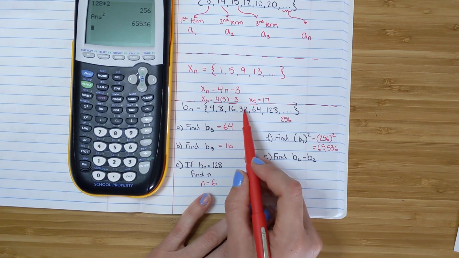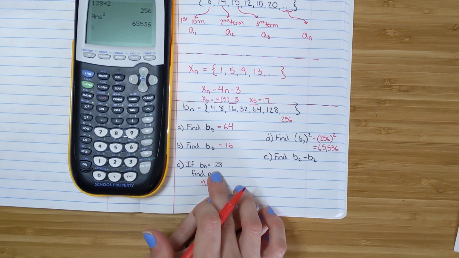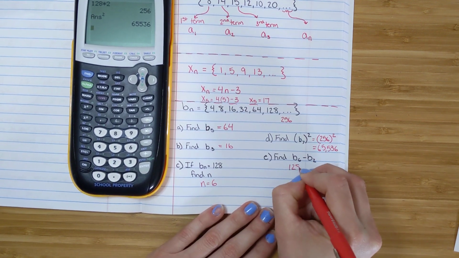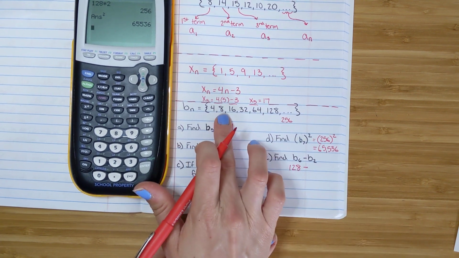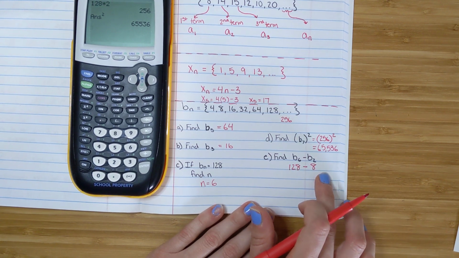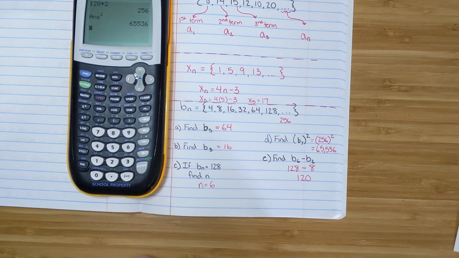1, 2, 3, 4, 5, 6. Oh yeah, we knew that b sub 6 was 128 when we found the answer here. So this is going to be replaced with a 128. B sub 2 would be the second term in my sequence, which is 8. And now I can do the math, 128 minus 8, which is 120.